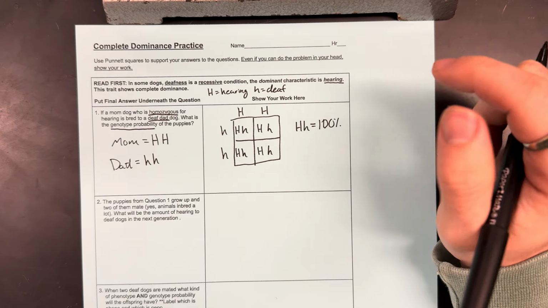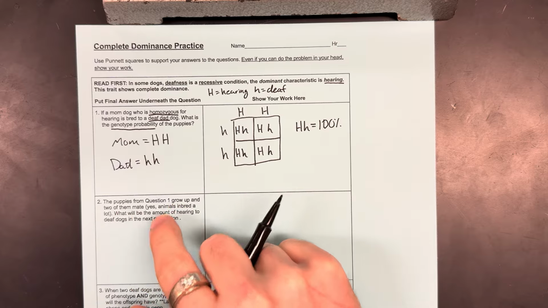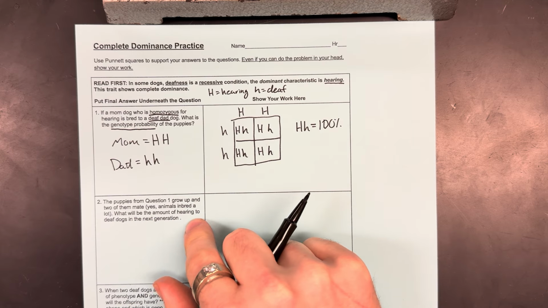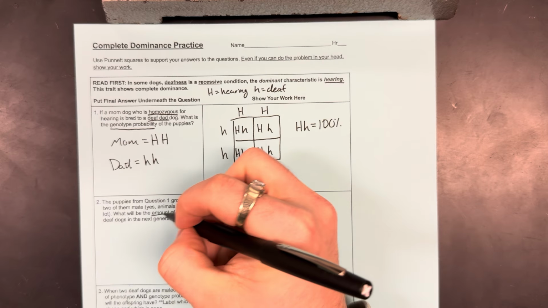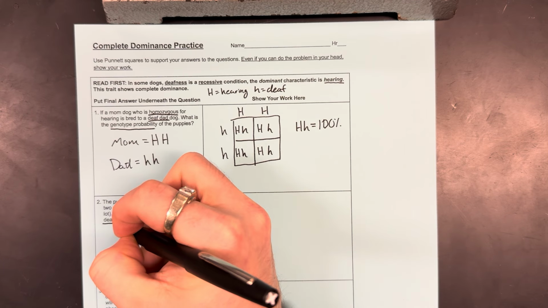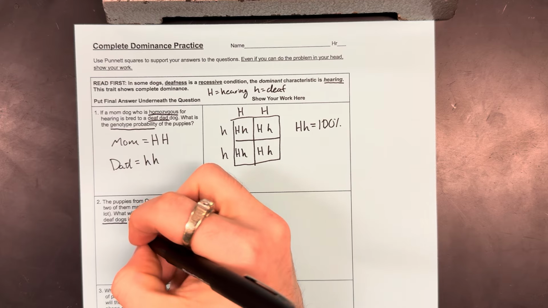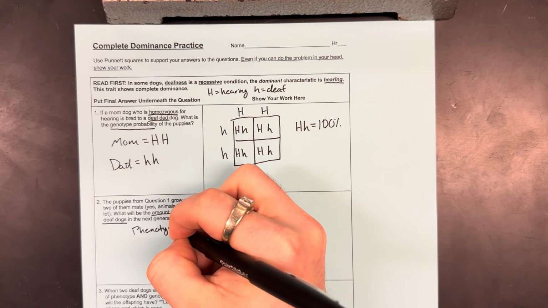Okay, question 2. The puppies from question 1 grow up and 2 of them mate. And so, yeah, sometimes animals inbreed. What will be the amount of hearing to deaf dogs in the next generation? Okay, so we're talking about hearing to deaf dogs. And so since we're talking about that, those are going to be traits. So we care about phenotype is what we're looking for here, not genotype.